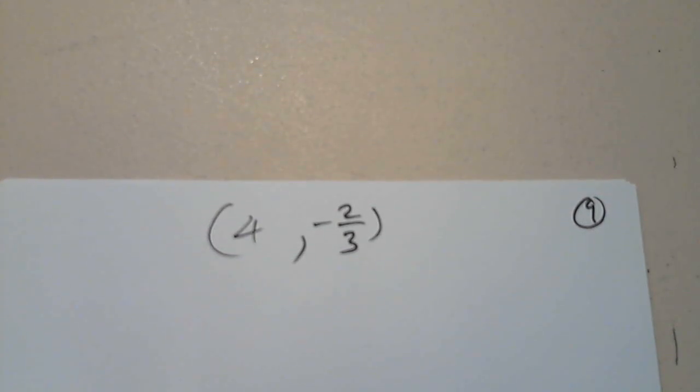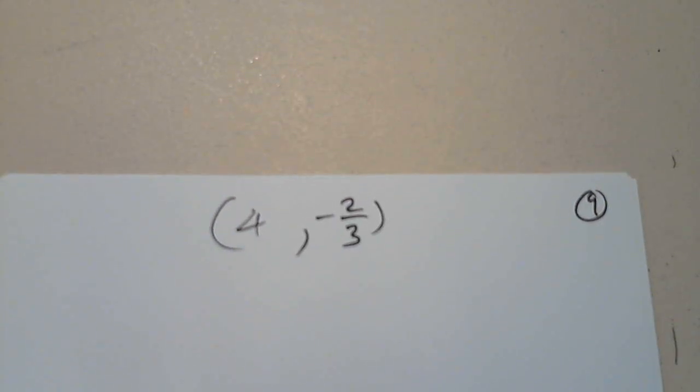Anybody? The domain of a polynomial function? Infinite? Yes, meaning any real number. The domain is x such that x is any real number. Okay? That's for polynomial functions. They're very friendly.